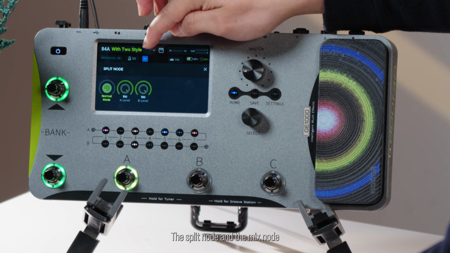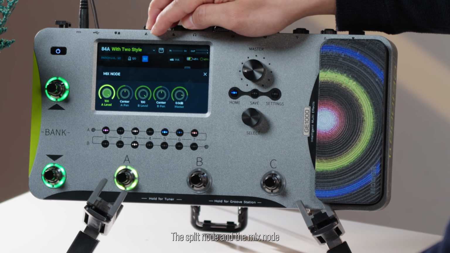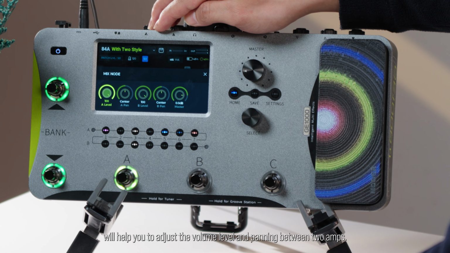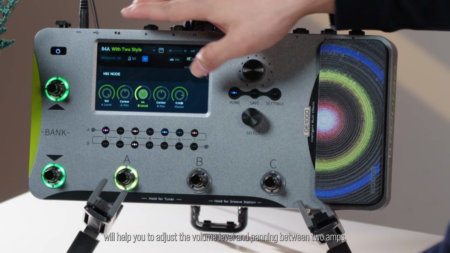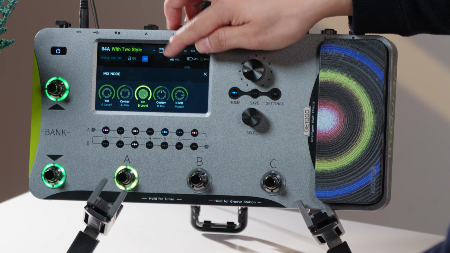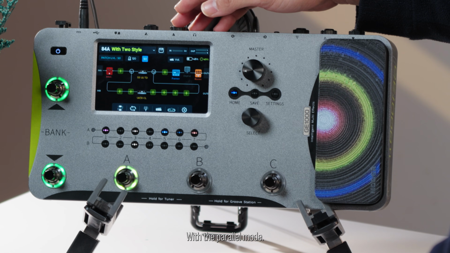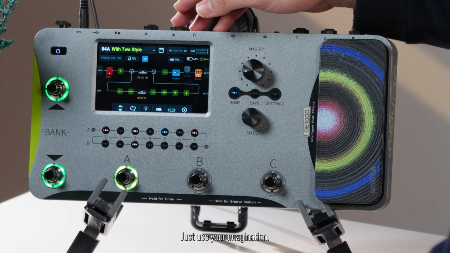The split node and the mix node will help you to adjust the volume level and the panning between the two amps. With the parallel mode, you can create your own effect. Just use your imagination. Now we have finished the journey on the dual chain part. Let's move to the next part, subpatch sync.